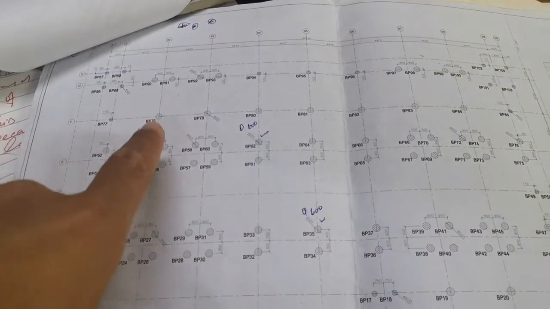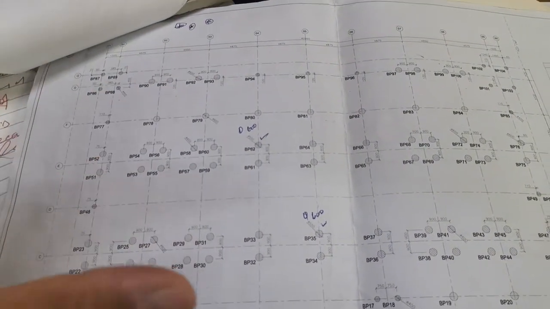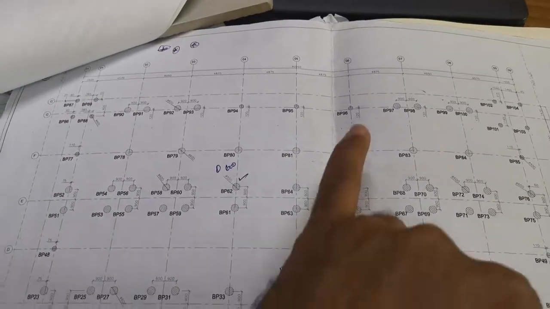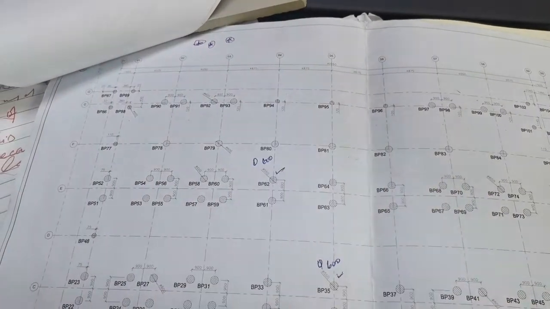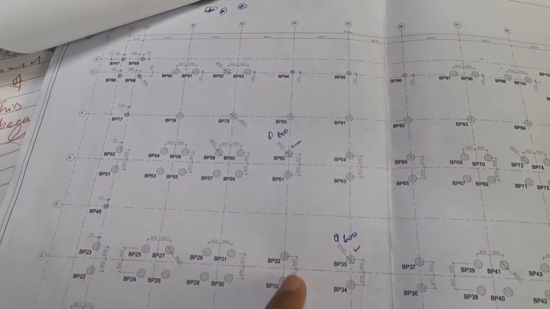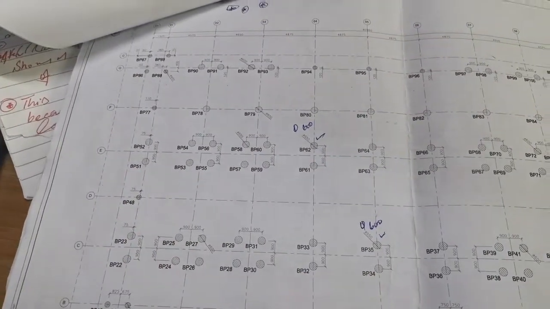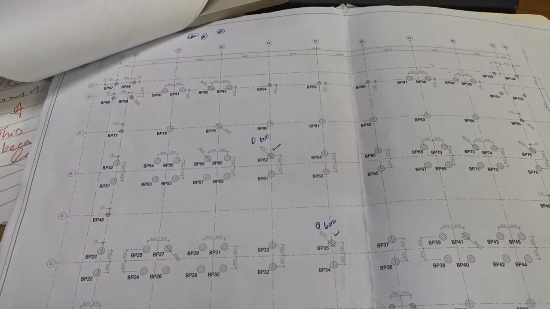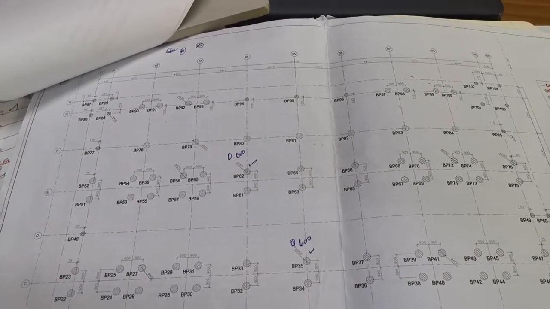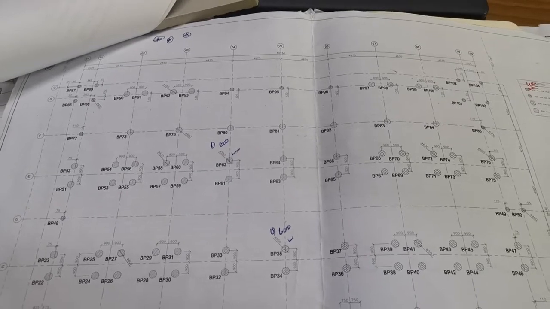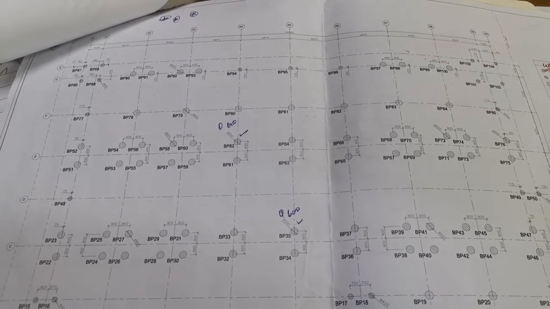And if we want to know anything about a pile, suppose this pile at 6, or suppose 4C. Here you can see BP33, and the center of the pile from the grid is 900, and here is also 900. Accordingly we will mark the dia or XY axis coordinate, and we will give indication to the boring machine or technician to do the bore for the piling.